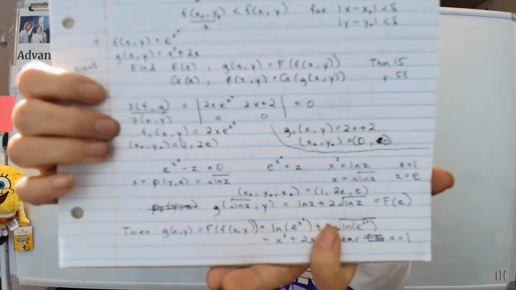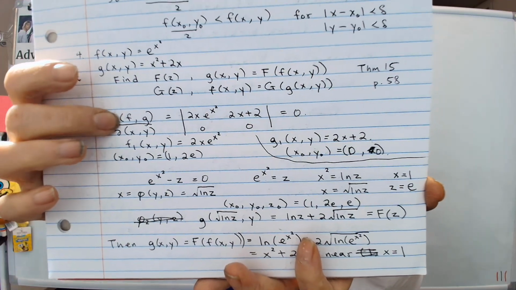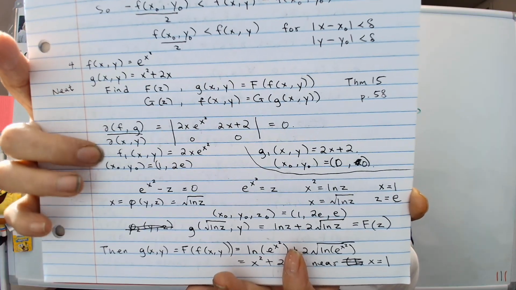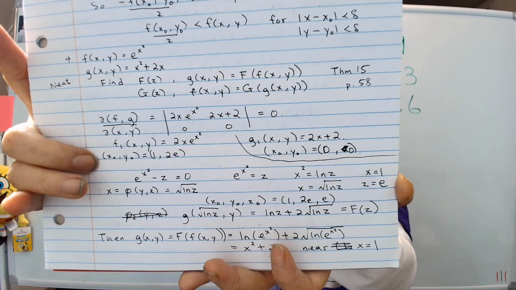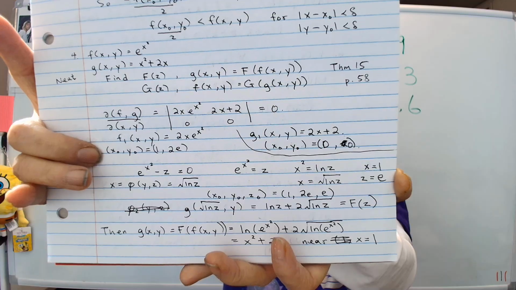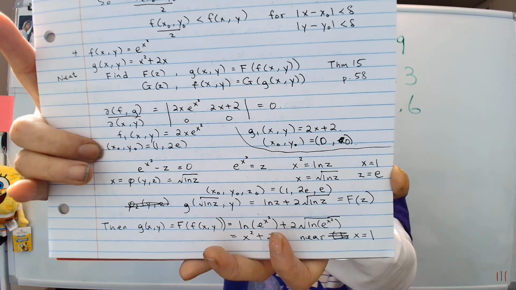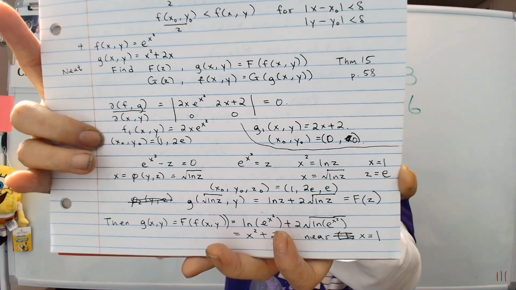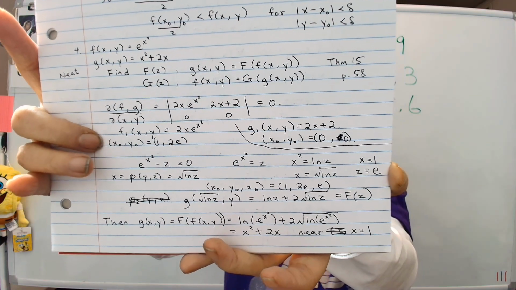Now we'll follow the proof of the theorem. At first we need to figure out what x0, y0 is. I don't think the book gave anything, so I just made something up. Okay, we'll choose x0 to be 1 and y0 then equals 2e.